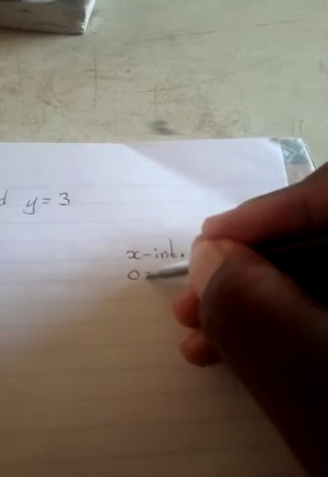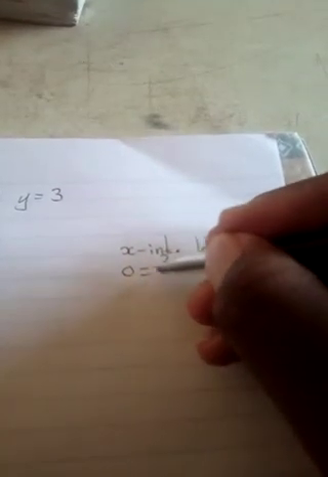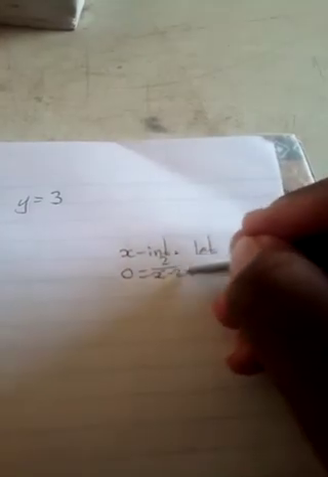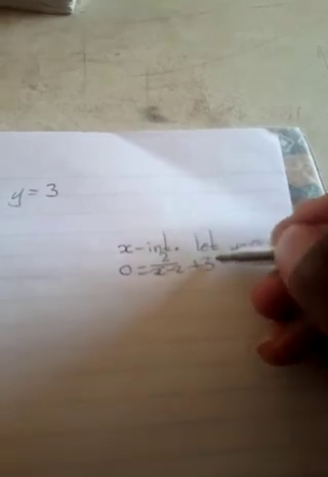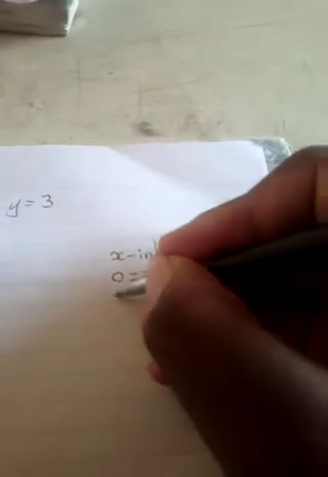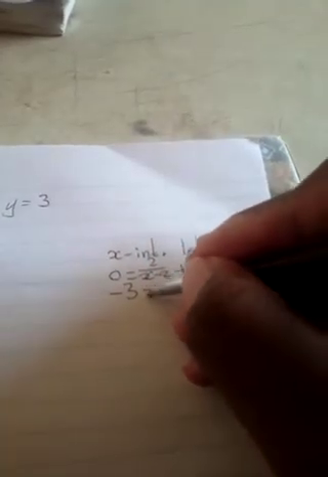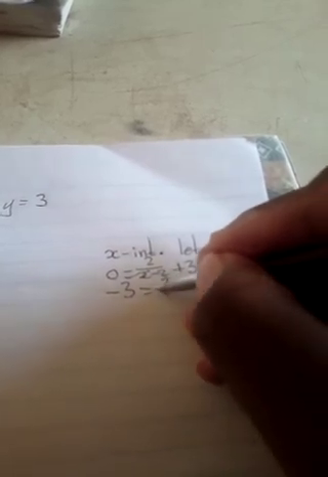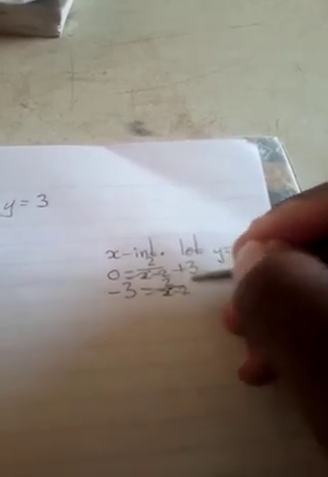And when we are looking for the x-intercept, we let y is equals to 0. When y is equals to 0, we end up with an expression like this: plus 3. We move this plus 3 to the other side, it becomes minus 3 is equals to 2 over x minus 2.